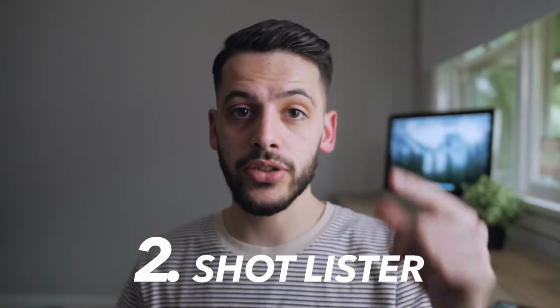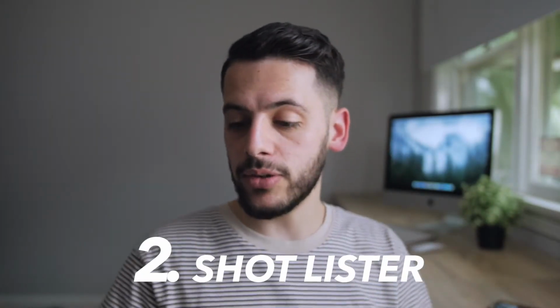So tip number two is Shot Lister. Shot Lister is this awesome app where you can shot list your whole film, and it schedules out your shoot day. It gives you a real-time schedule of your day. So if you're behind, it tells you how many shots you are behind. It's like a to-do list. If you click off the shots while you're shooting, it shows you how you're tracking. It's so good. And you can change those shots around in real time, so you can replan your day.